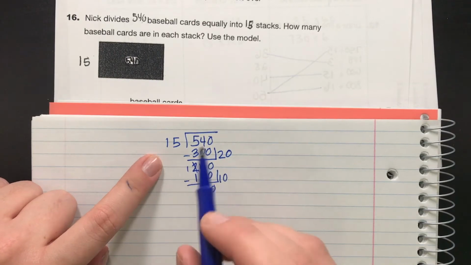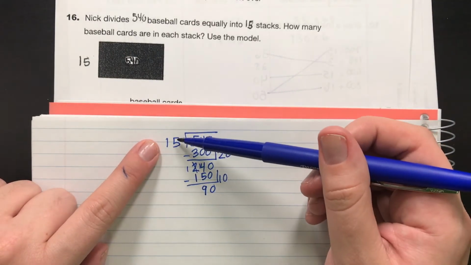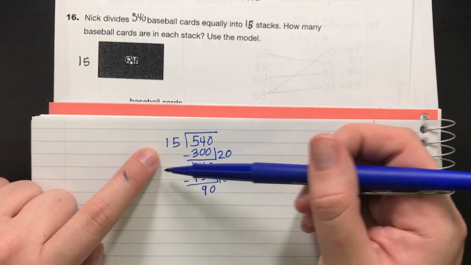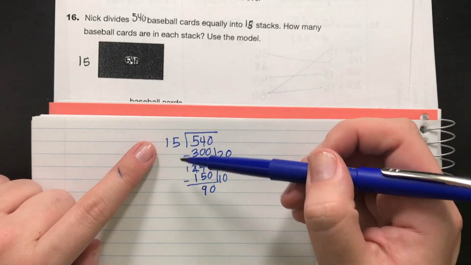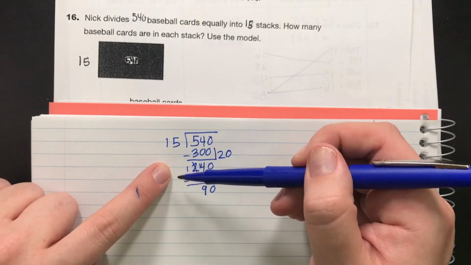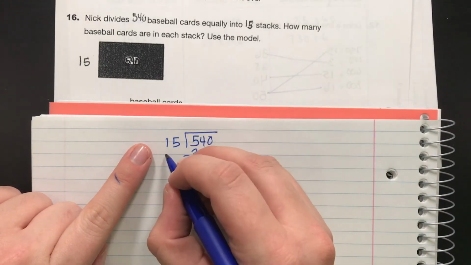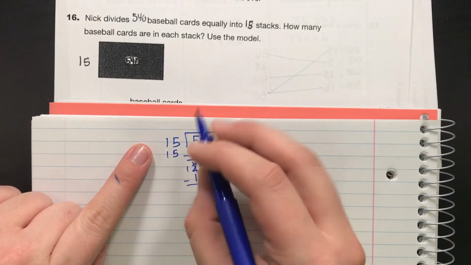15 plus 15 I know is 30 because I'm thinking about a clock. 15 minutes and 15 minutes equals a half hour, which is 30 minutes. So if I did 15 plus 15 equals 30, I know that 30 3 times is 90. So really it would look like this if you counted it out.